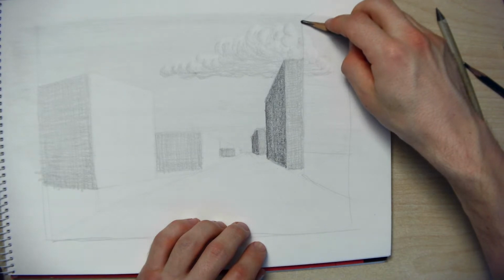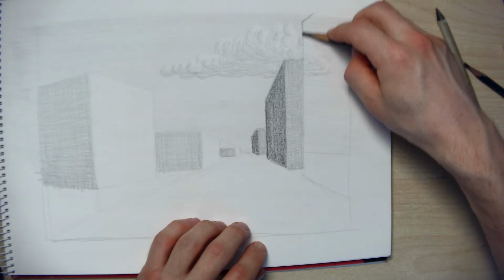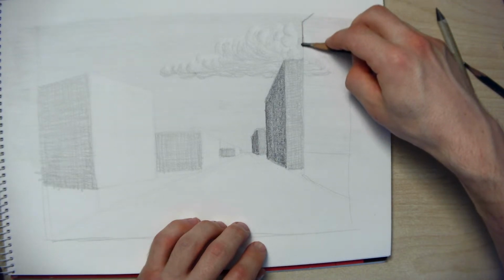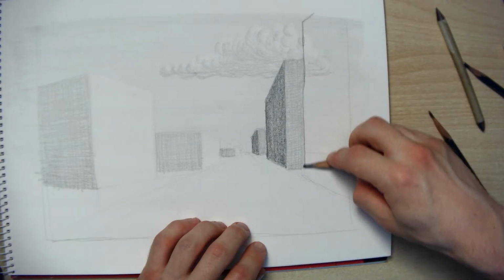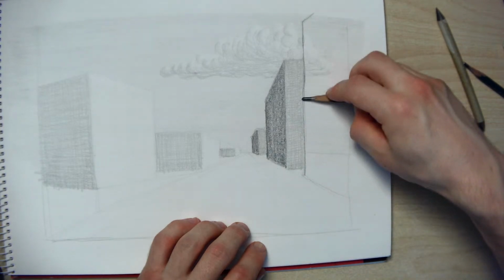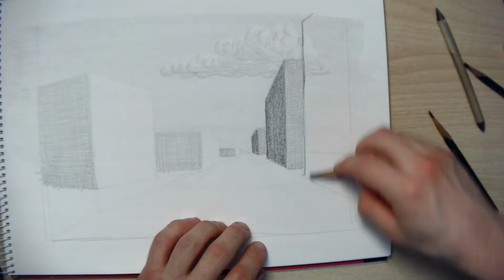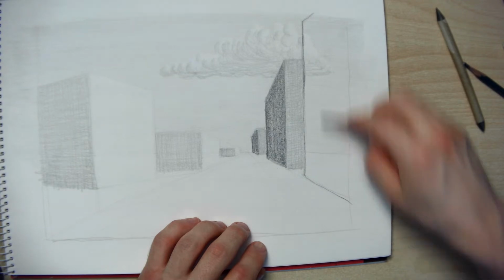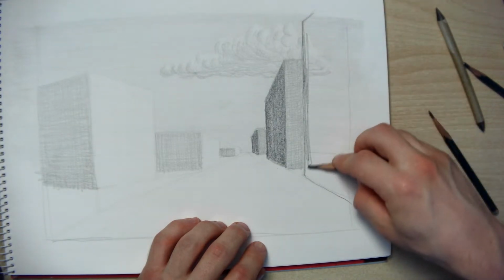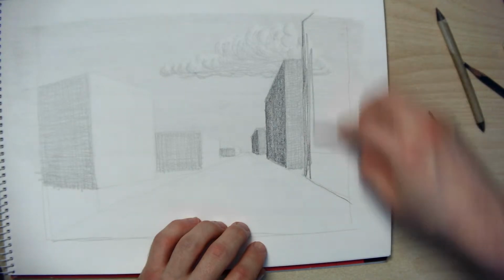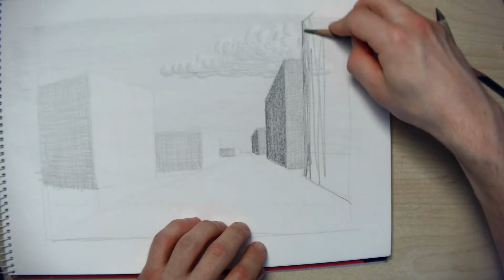And then let's go to the last one, right here to the right. Vanishing out here. Okay, and then fill it in as well.